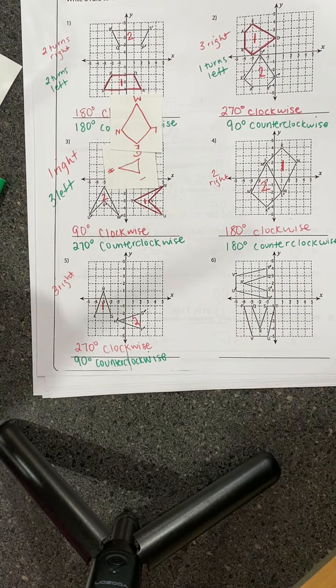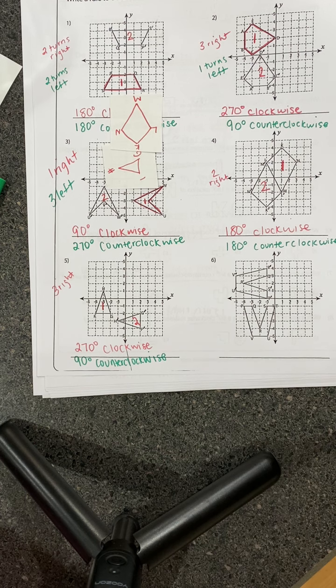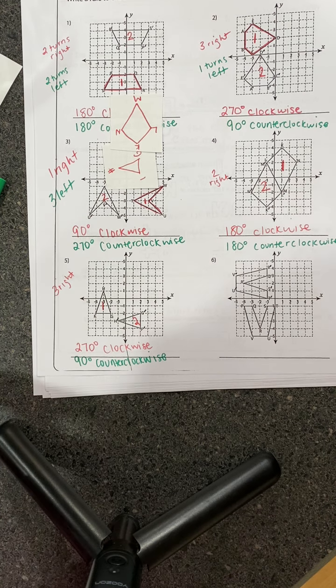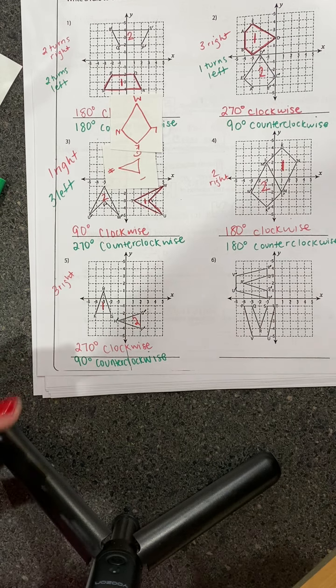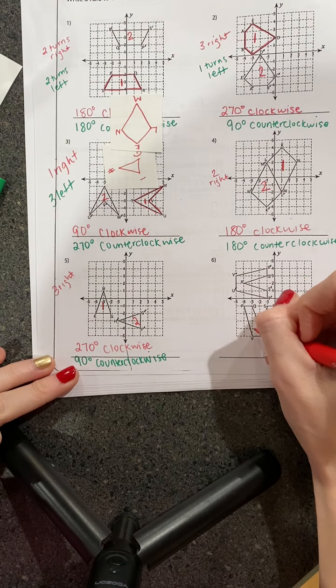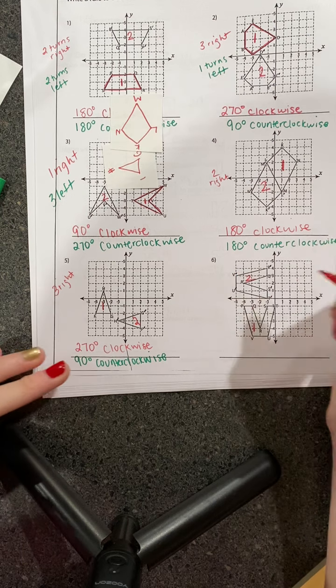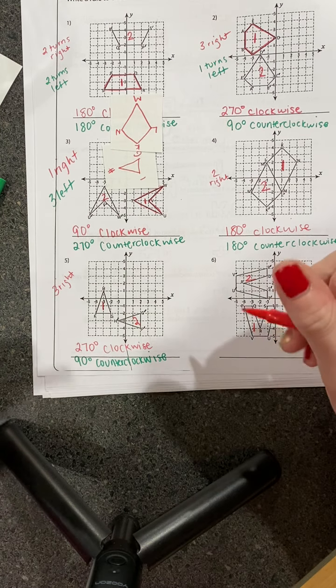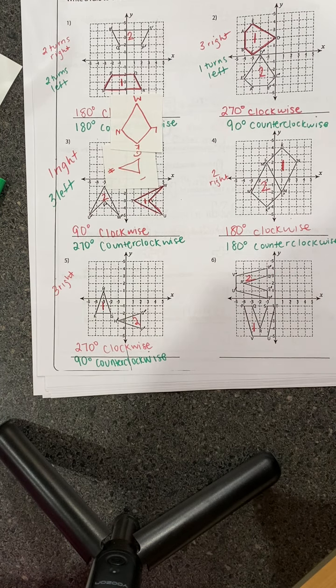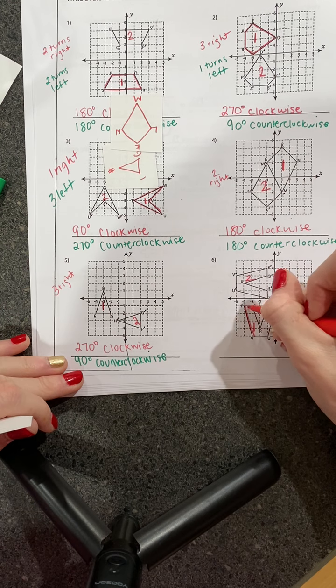All right, then we have our last one, number 6 on this page. And number 6, we noticed because of the primes, the bottom one came first and the other one came second. So we're going to draw our figure on our piece of paper.